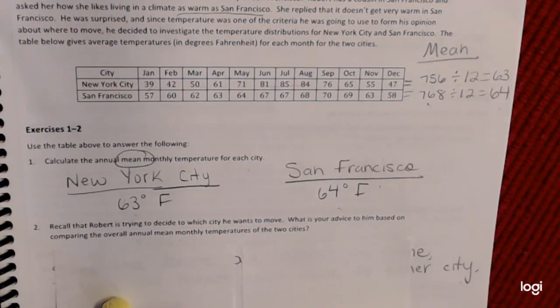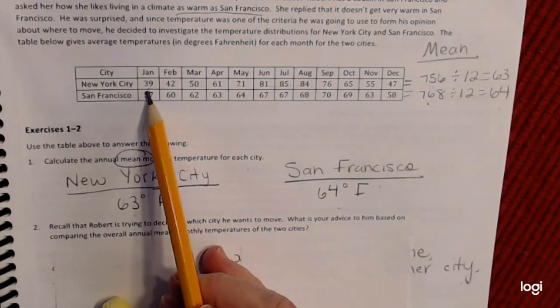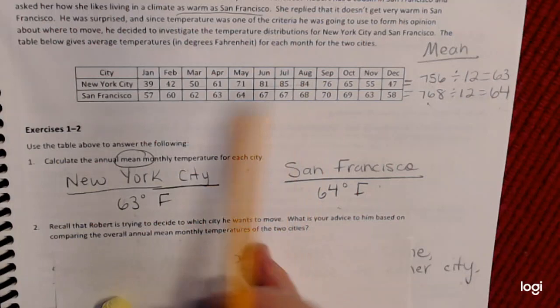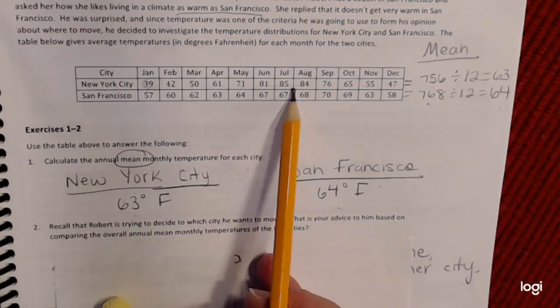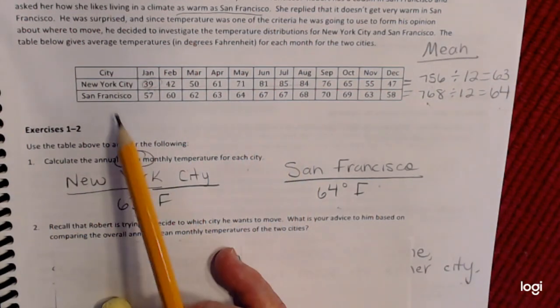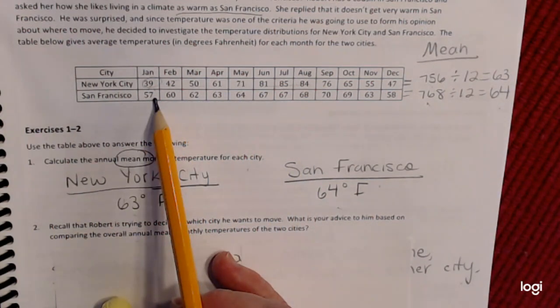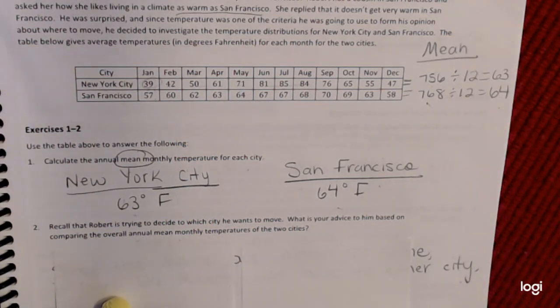But for those of you that have visited both of those locations, you will know that the temperature is not very similar. Some of you are noticing already here in New York City, we have a low that looks like a 39 in the month of January. And then the temperature looks like it gets up to about 85. In San Francisco, we have a low, but it doesn't get quite as cold. So we're going to look at that information.